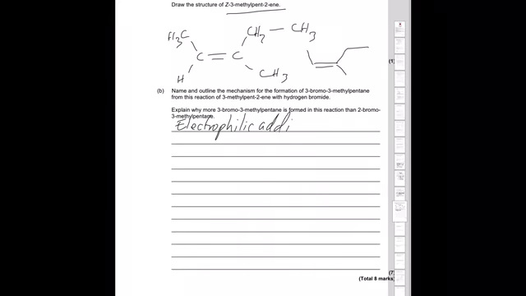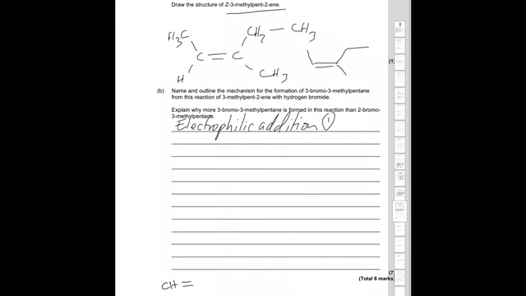Okay, name and outline the mechanism for the formation of 3-bromo-3-methylpentane from the reaction. So it's electrophilic addition. So it's going from an unsaturated to saturated. And we're adding a bromine, and we're reacting with hydrogen bromide. So we're going to draw the mechanism down there.